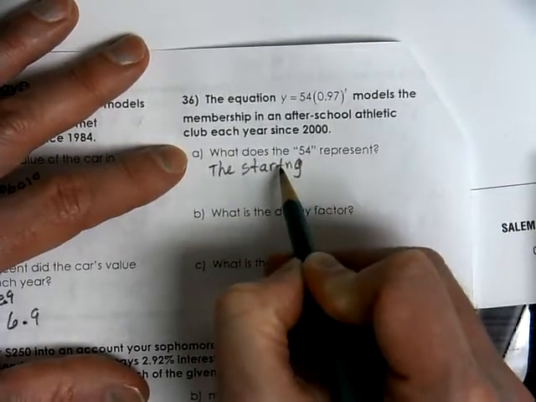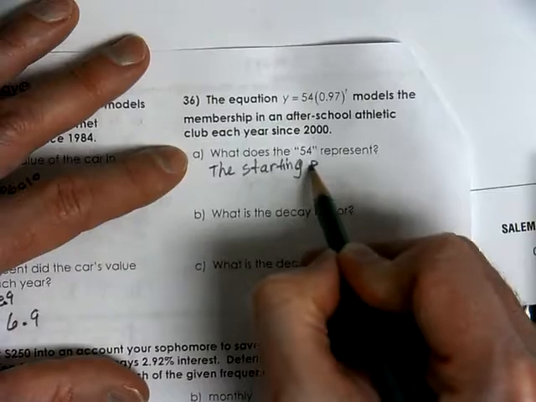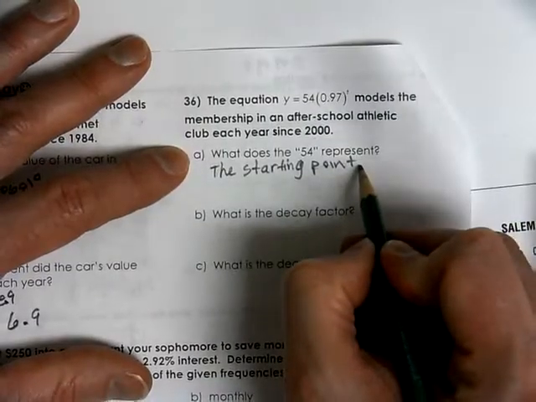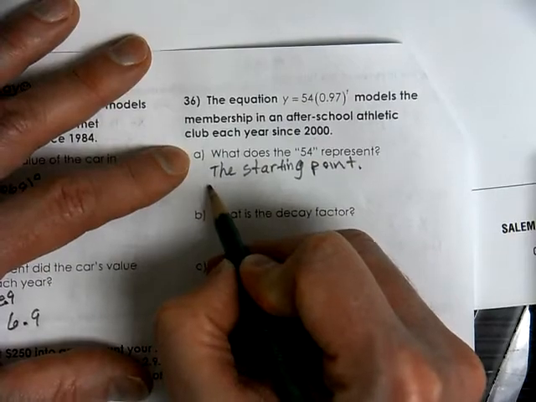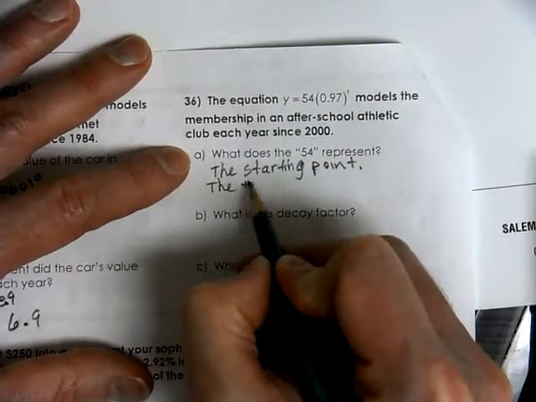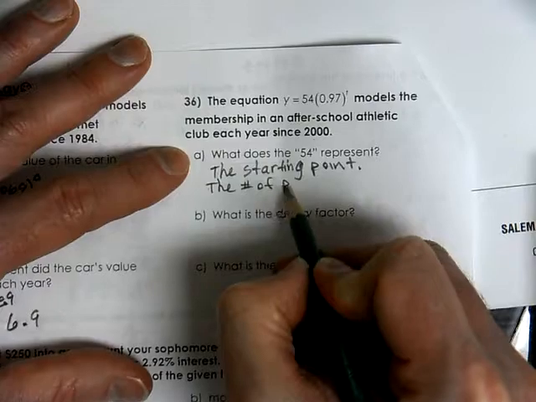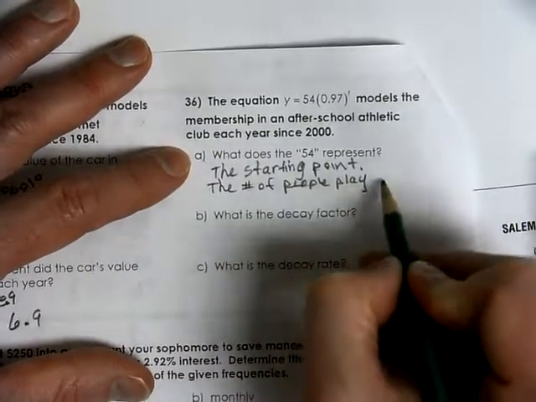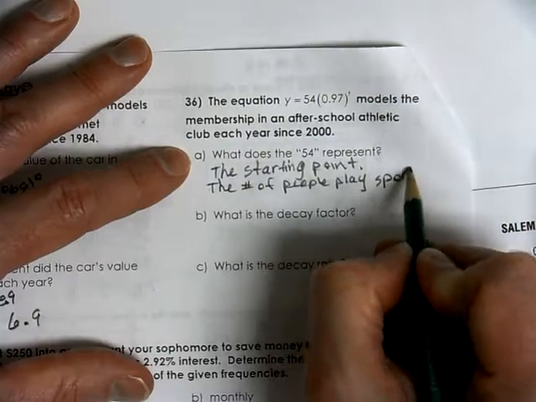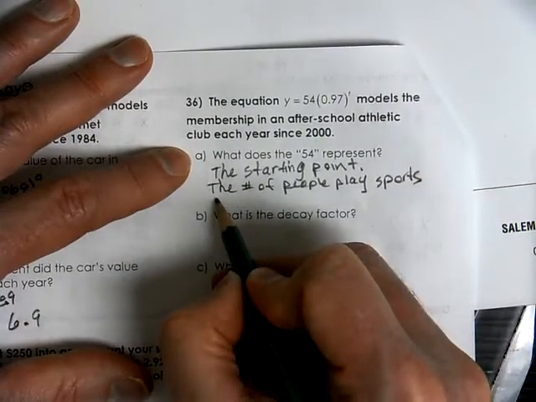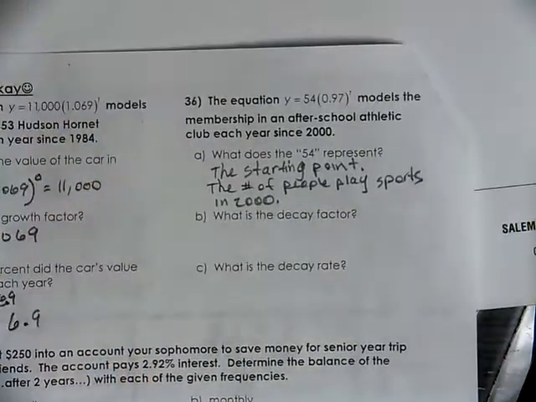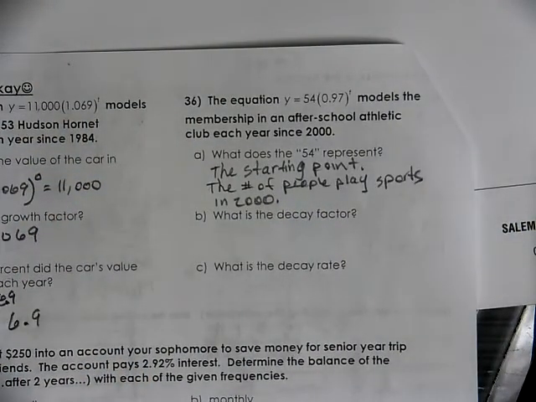You could say the starting point is often what the A is. The number of people playing sports in 2000. Seems a little bit low, but okay.